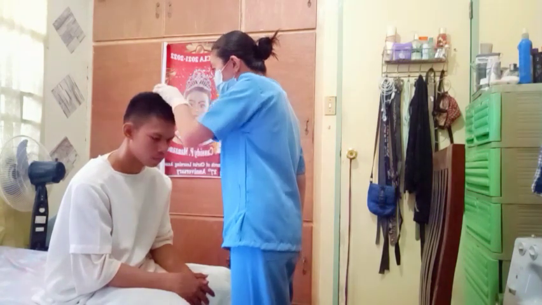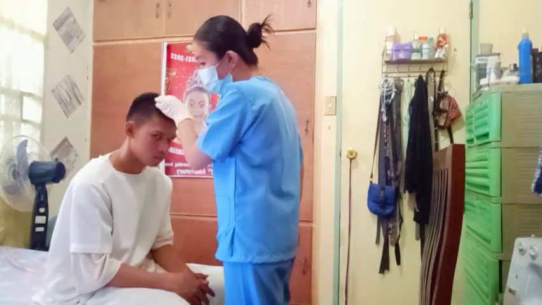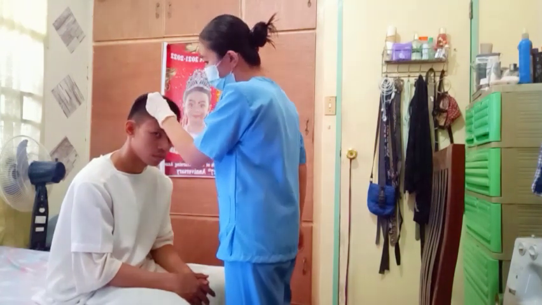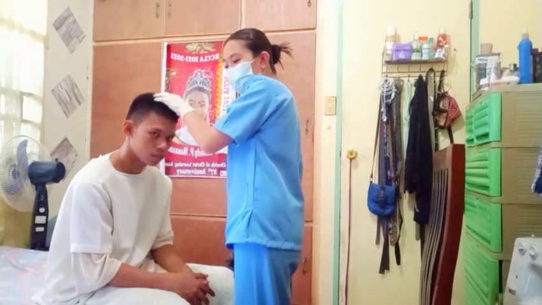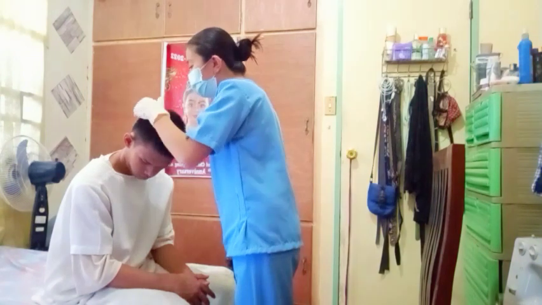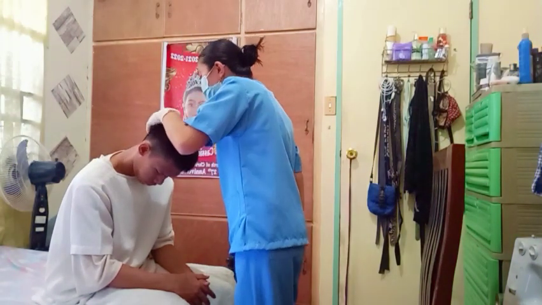So next is to inspect the amount and distribution of the hair to make sure it is evenly distributed or not. But if it is not, you will have to take note of the area and the diameter of the affected area.